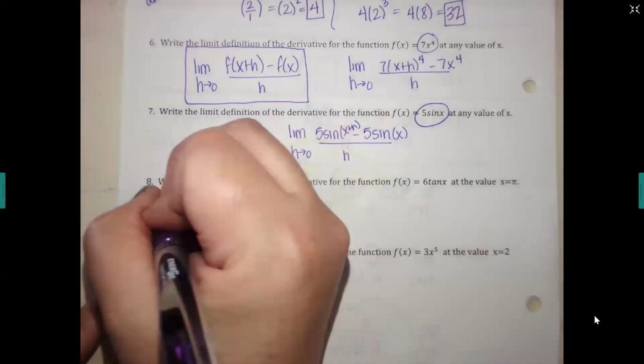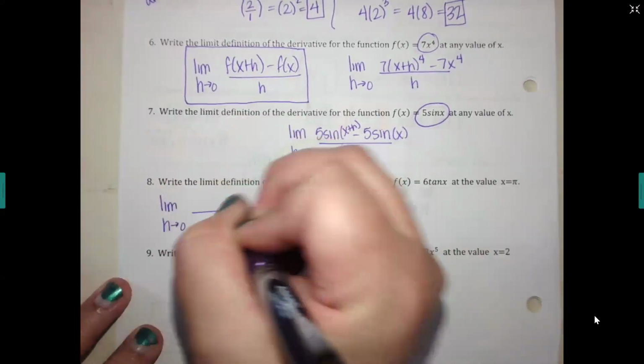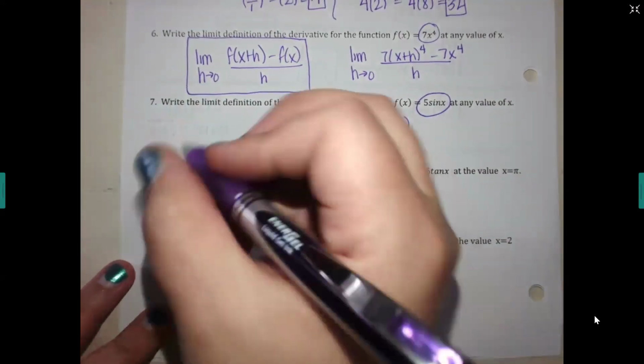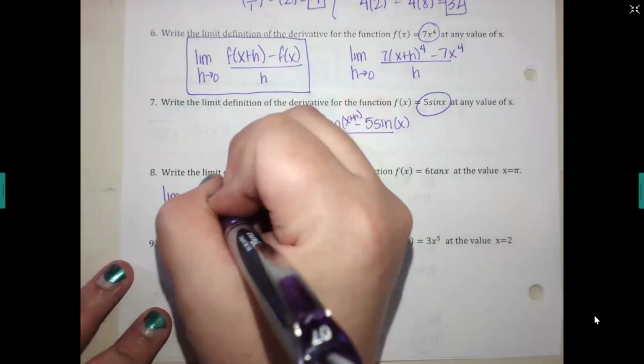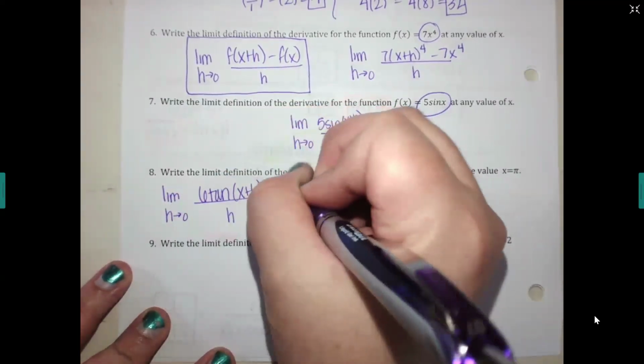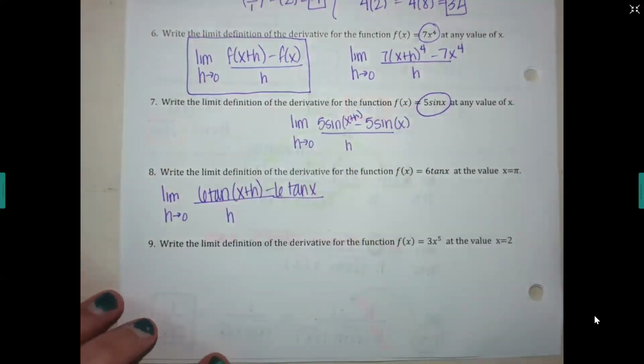Okay, next one, write it down. Limit, h approaches 0. The h on the bottom, that part never changes. My function is 6 tan x, so I do 6 tan of (x plus h) minus 6 tan x. Everybody good so far?